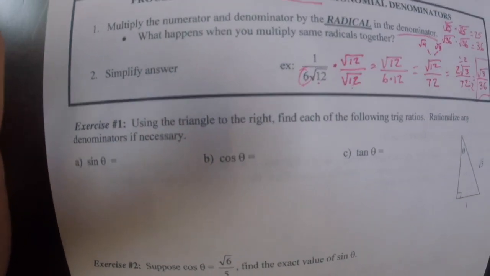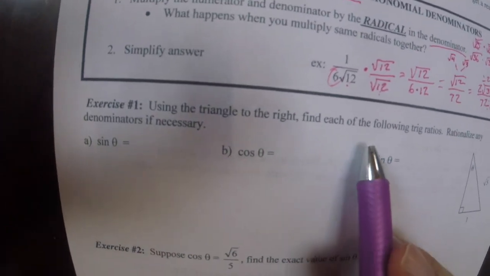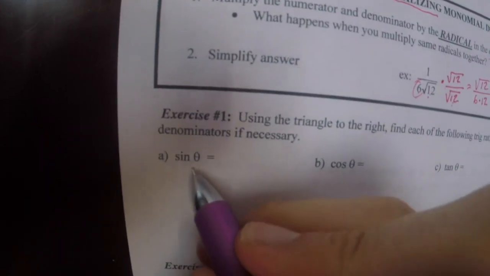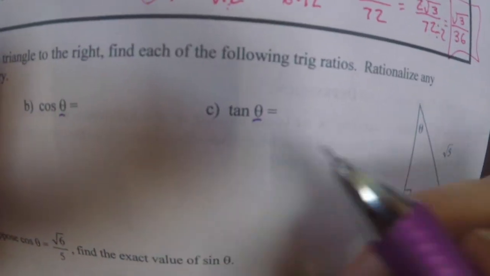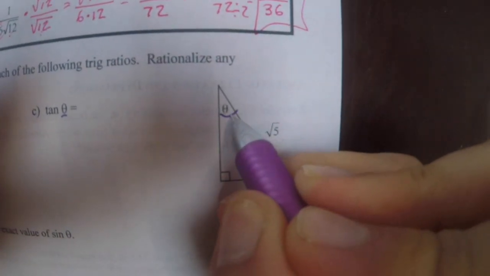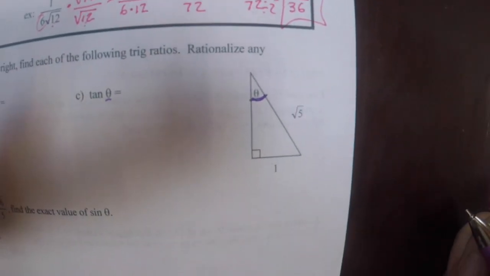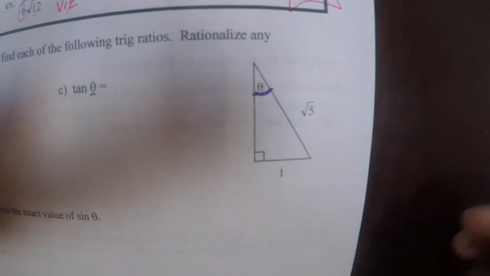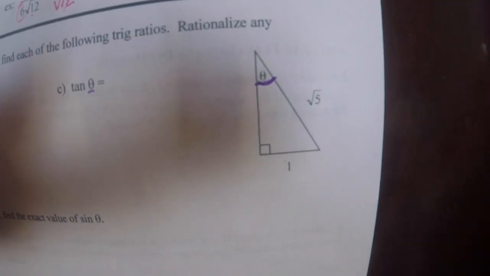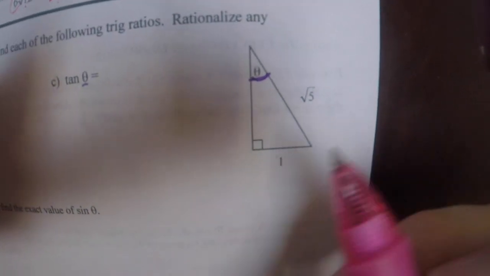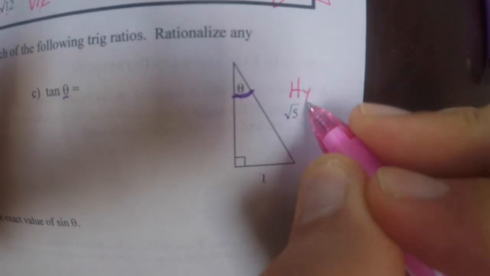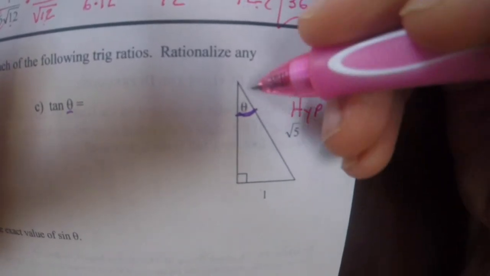Using the triangle to the right, okay, there it is, find each of the following trig ratios, rationalize any denominators if necessary. So we have to figure out what's the sine of theta, what's the cosine of theta, what's the tangent of theta. Well, where's theta in this triangle? Theta's right there. First things first, I always like to label my triangle. I like to label the hypotenuse first because the hypotenuse never changes. The hypotenuse is always across from the right angle. So in this case, the hypotenuse is radical 5. They're referring to this side as the hypotenuse.